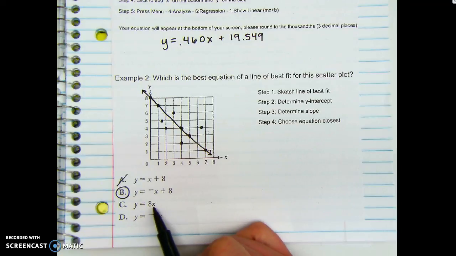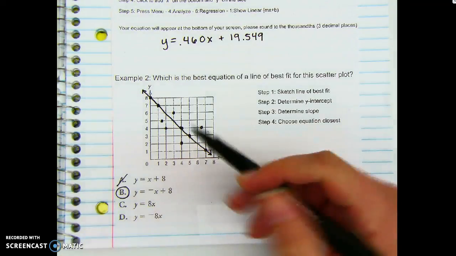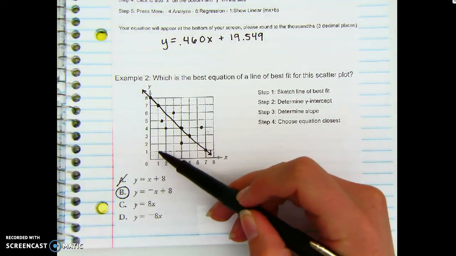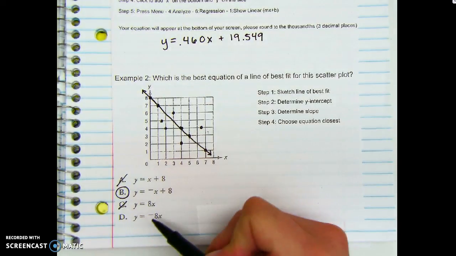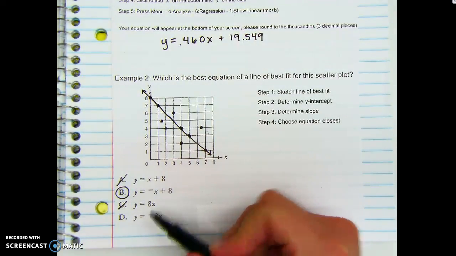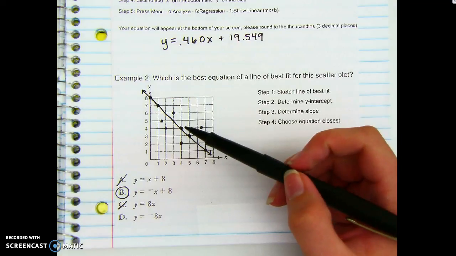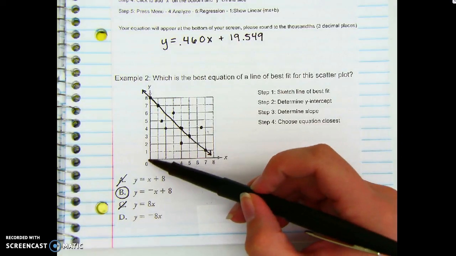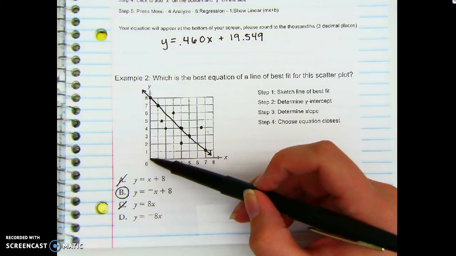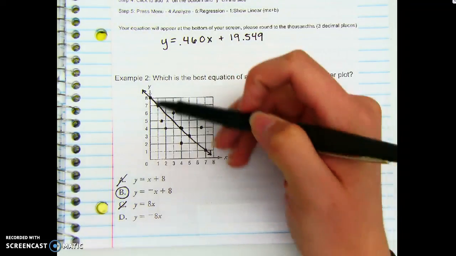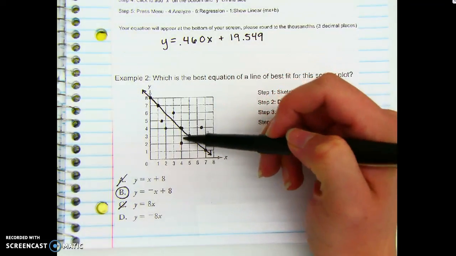Y equals positive 8x has a positive slope, so that'd be going this way, so that doesn't work. And then finally, y equals negative 8x. This also doesn't work because negative 8x would have a y-intercept at 0, and it would be a drastic downward slope, and we just have a slope of 1 here.